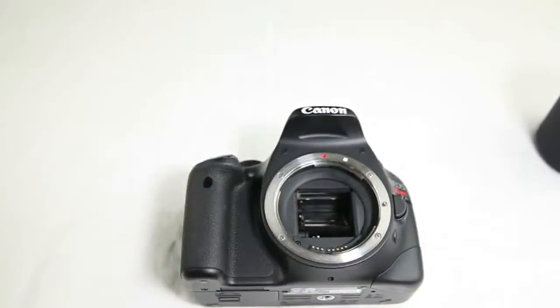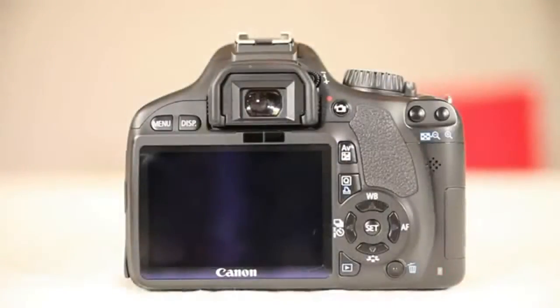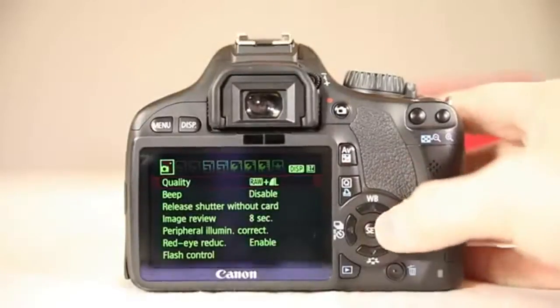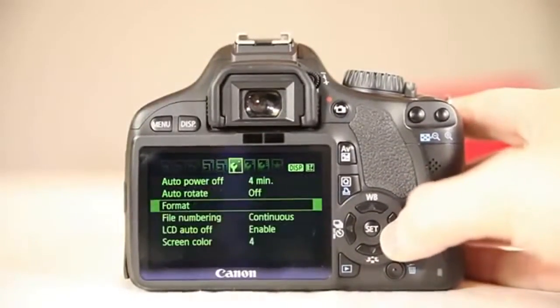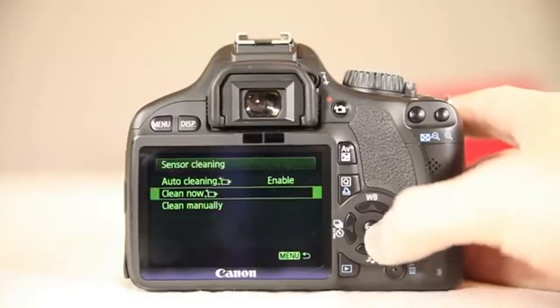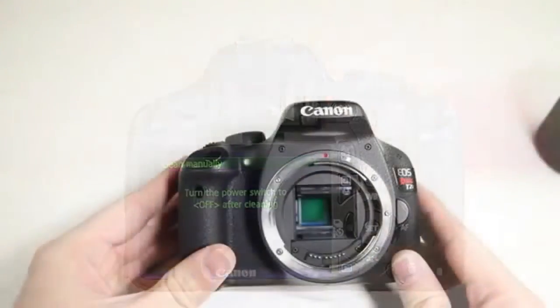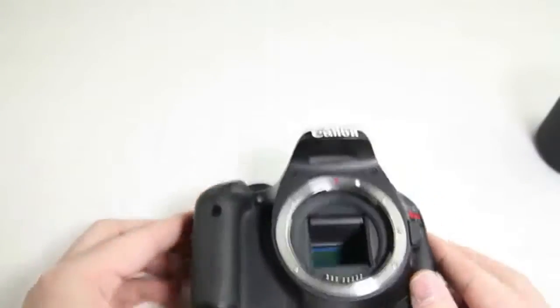I'm going to show you a video right now showing you how to put your sensor in manual mode so you can actually clean it. So once it's doing that, as you can see, my sensor is now up and I can clean it.